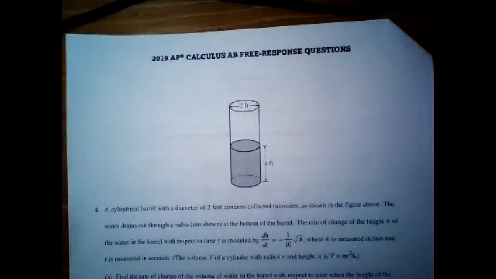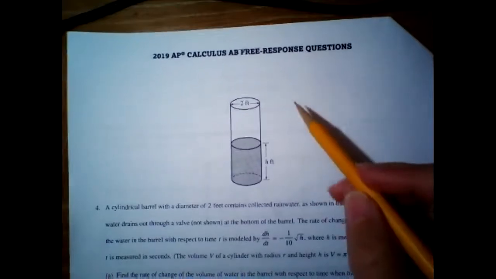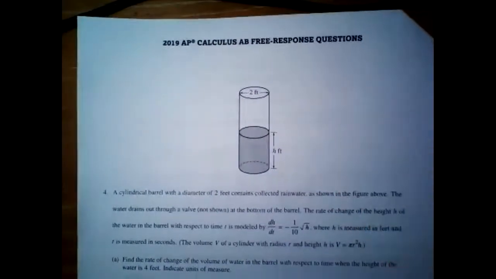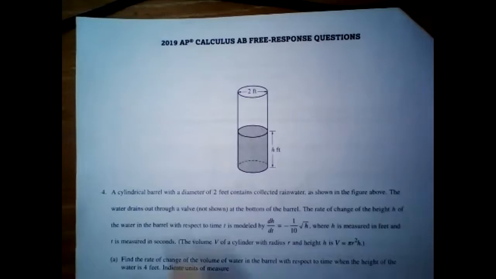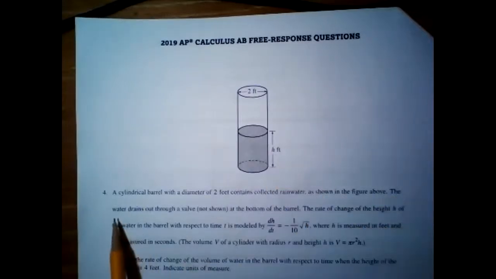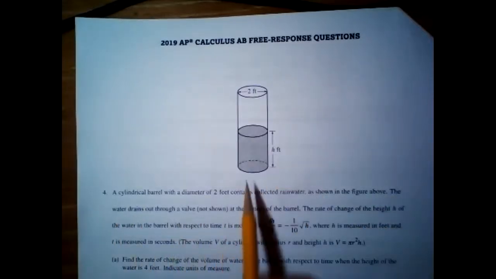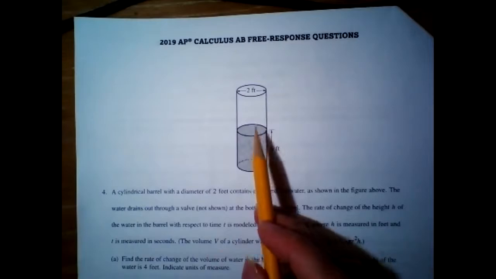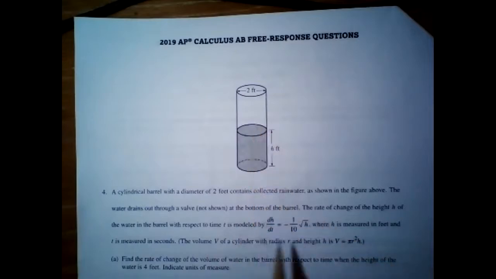So number 4, a cylindrical barrel with a diameter of 2 feet contains collected rainwater. So here's the picture of that. It's filling up with water, so this height is going to be increasing. Well, for a little while, but then water is draining out through a valve that isn't shown at the bottom. So I guess it's raining and it's filling up, but then it's also losing water.